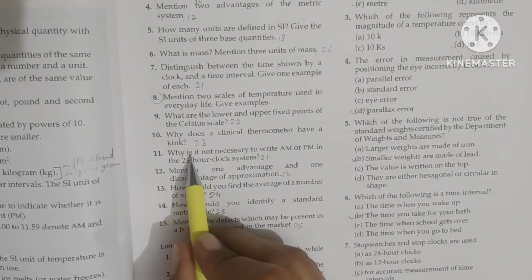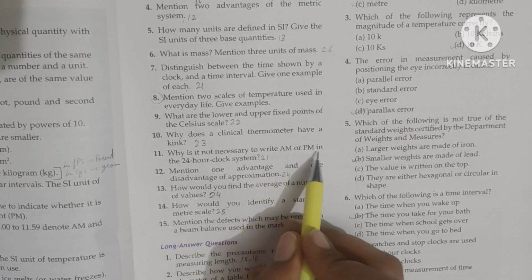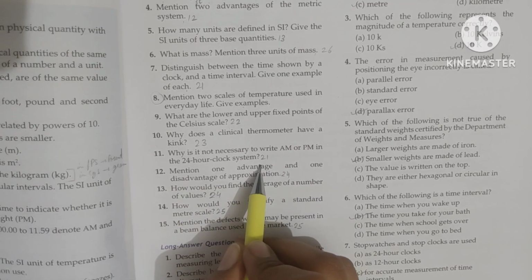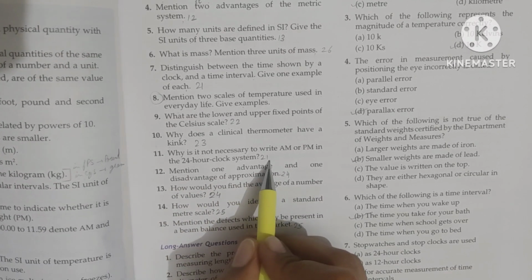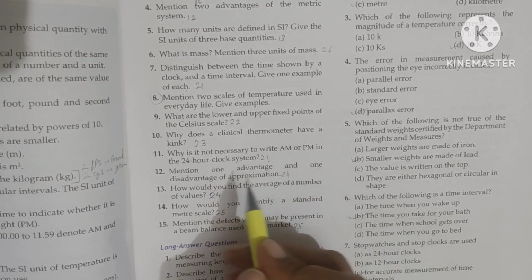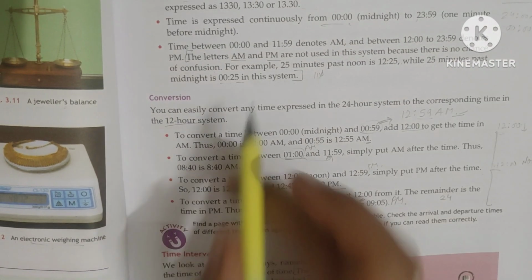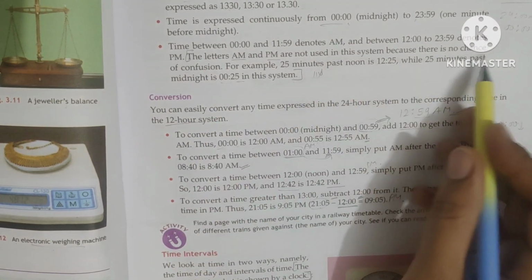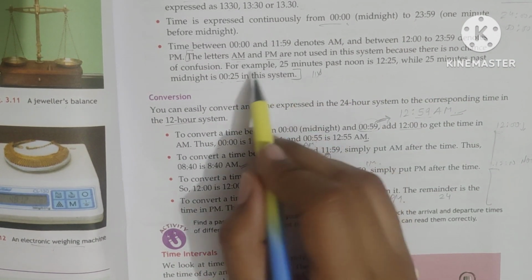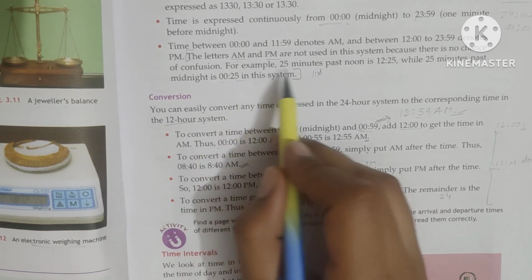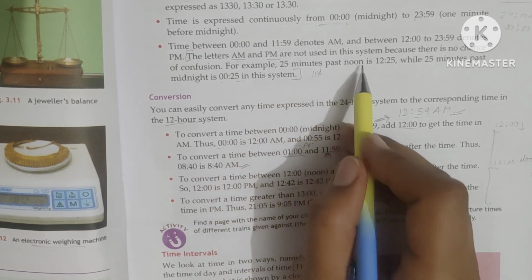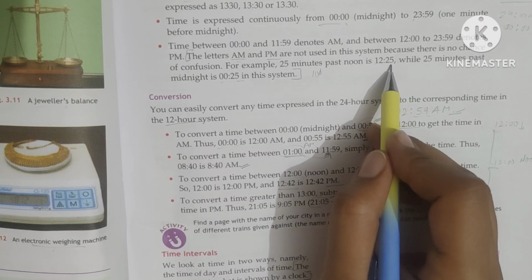Question number 11. Why is it not necessary to write AM and PM in the 24-hour clock system? Its answer is at page number 21. Why is it not necessary? Because there is no confusion. We can understand with one example. Just like 25 minutes past noon, it is 12:25.